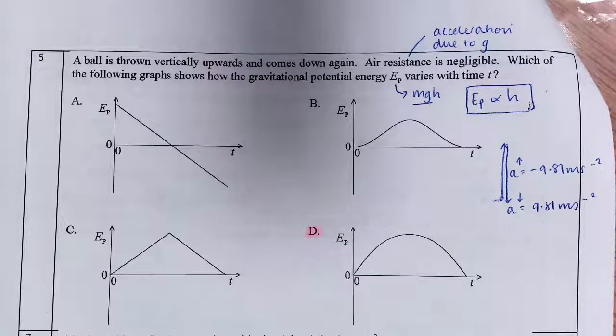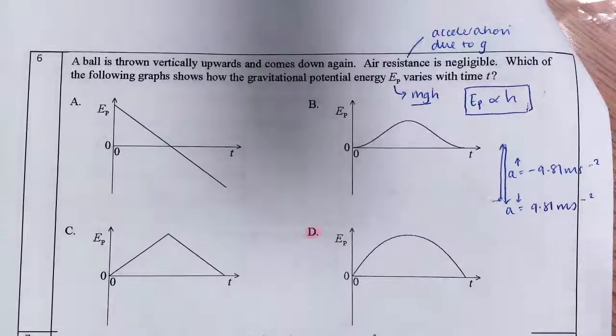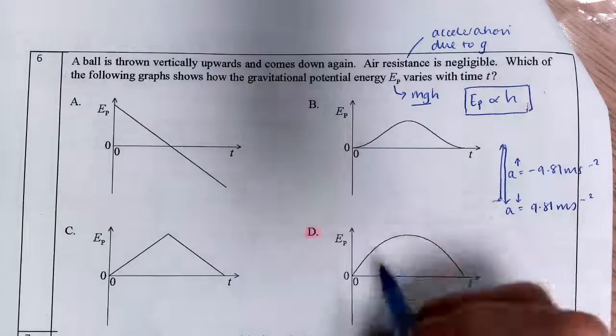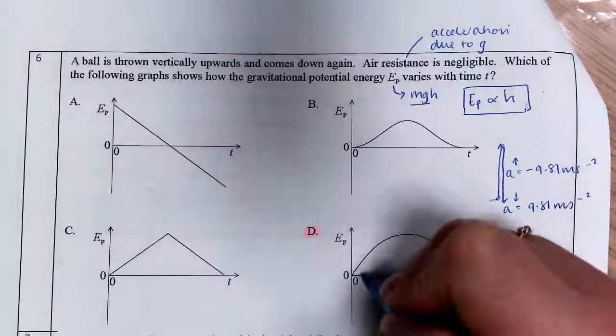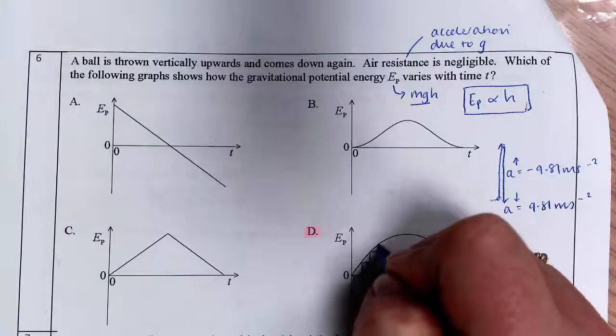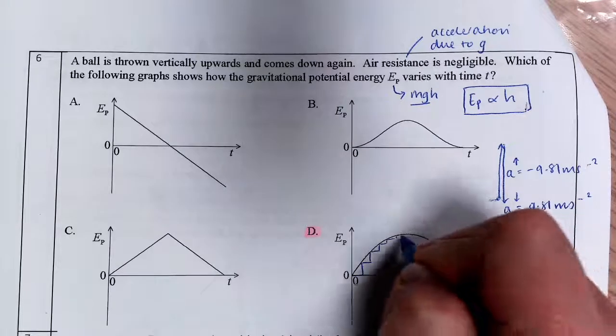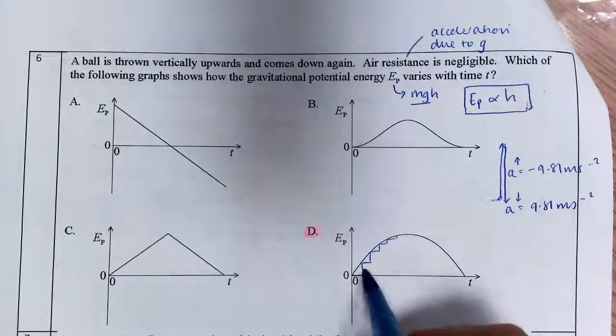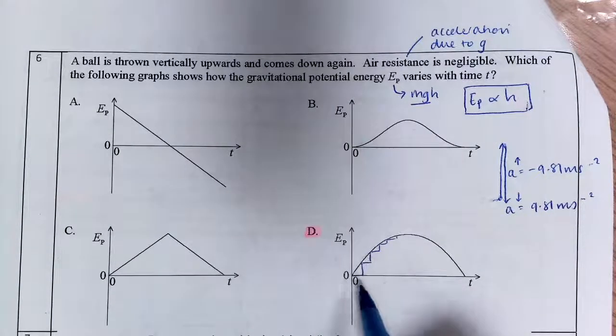So we want to have a little look at this. We can see that for equal time jumps, if I go across, you'll see the change in potential energy going across is getting smaller and smaller, because the height change as we continue to decelerate is going to get smaller and smaller, because it's slowing down.